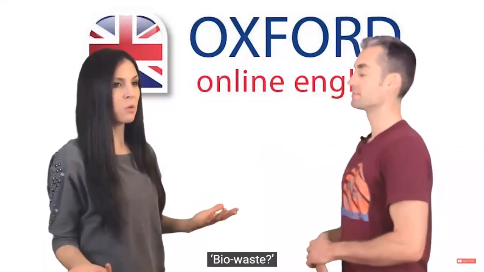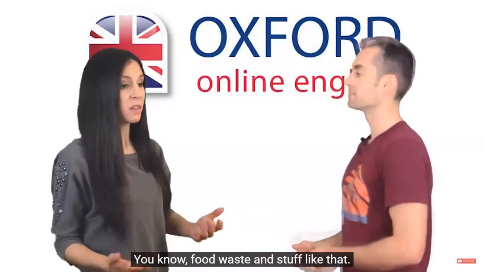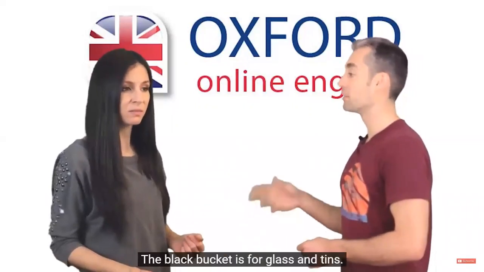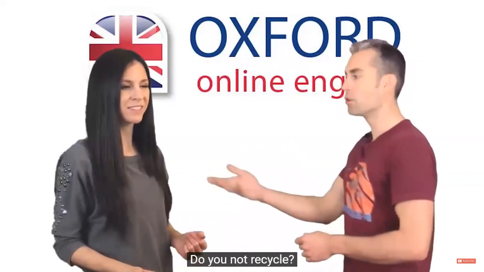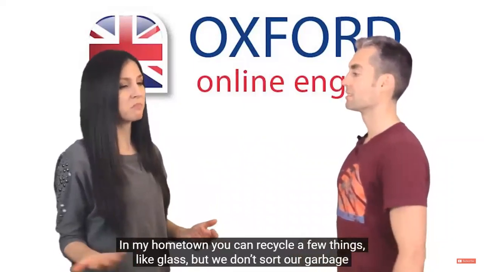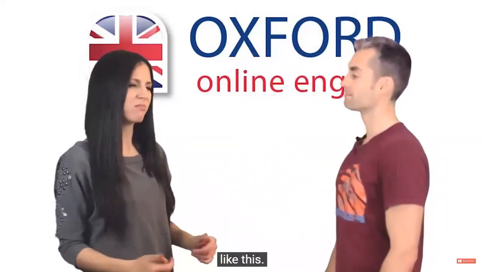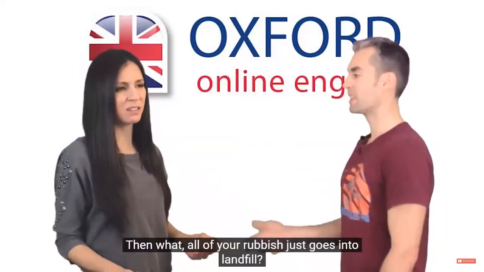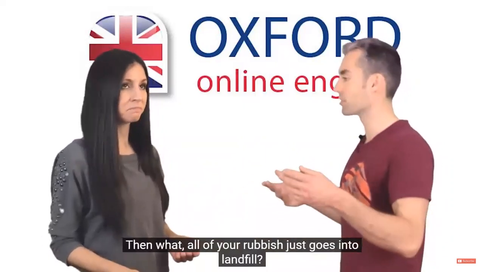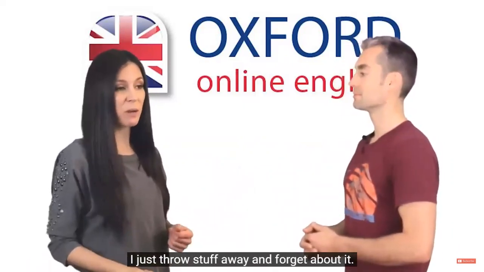Bio-waste? You know, food waste and stuff like that. Is that it? The black bucket is for glass and tins. Do you not recycle? In my hometown, you can recycle a few things, like glass, but we don't sort our garbage like this. It seems very complicated. Then what? All of your rubbish just goes into landfill? I guess. I've never thought about it.